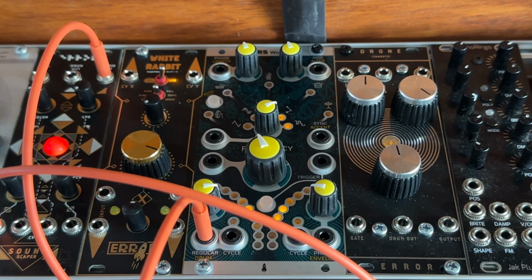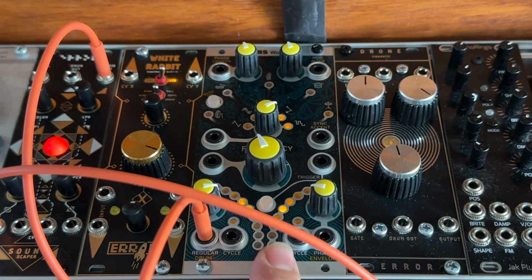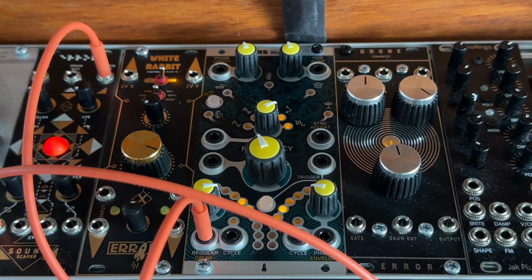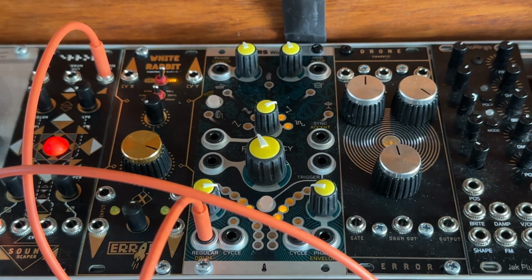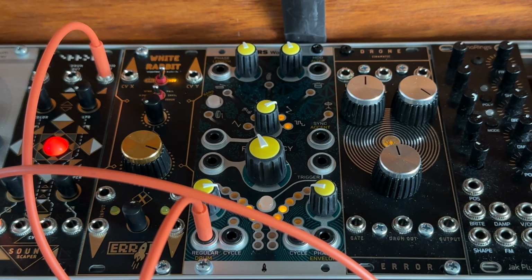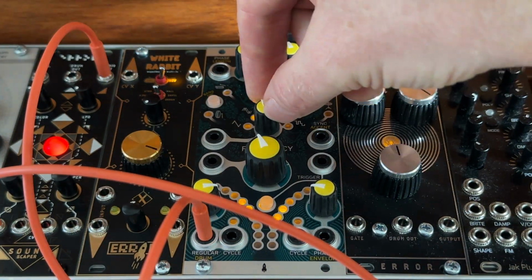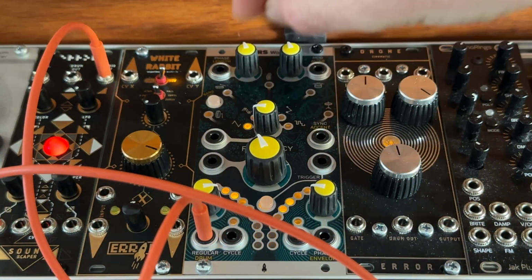Anyway, we're talking about this guy, the Wobbler. That is something special. It's an LFO, but it's also a drum machine, and maybe more than a drum machine, maybe also a sampler. But let's start with the low frequency oscillator, the experimental low frequency oscillator, because it can do a lot of crazy stuff.